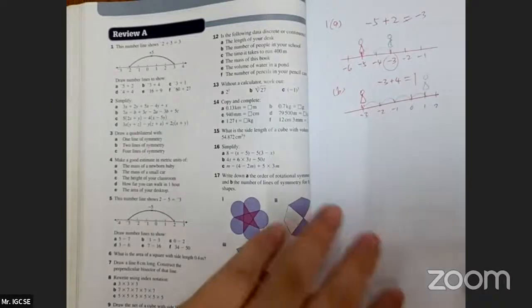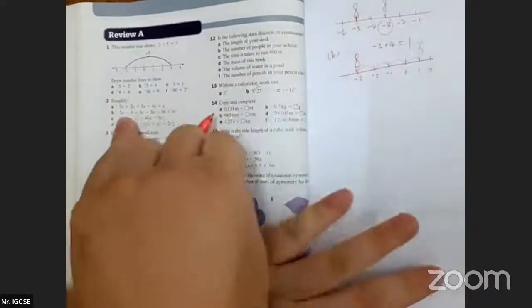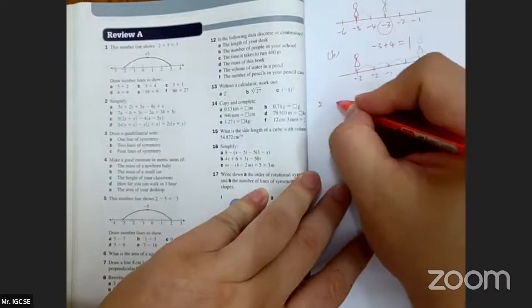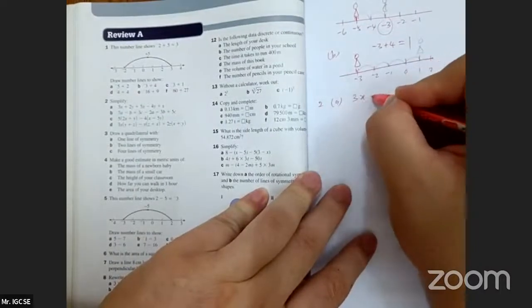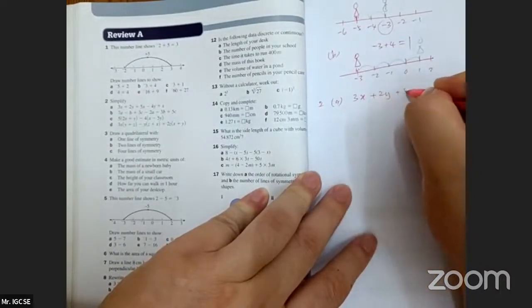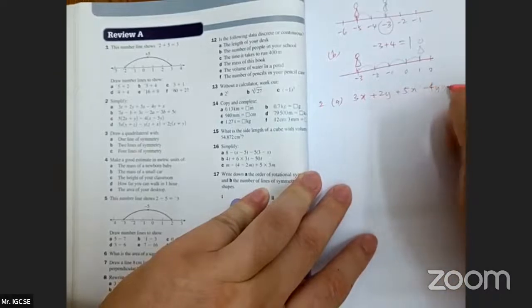Now we do number 2, simplify. Number 2A: 3x plus 2y plus 5x minus 4y plus x.